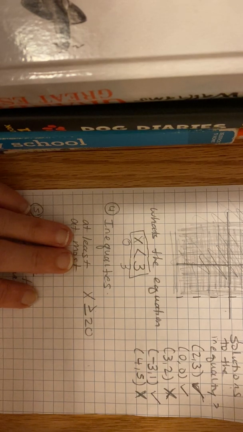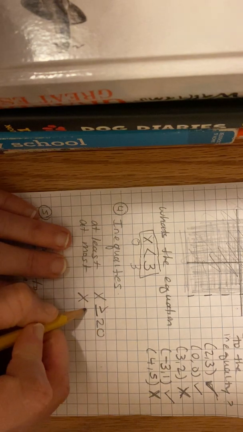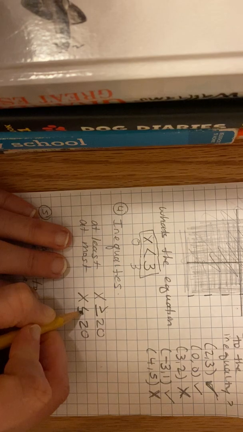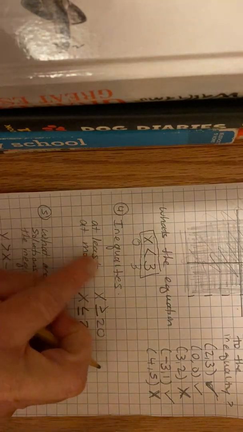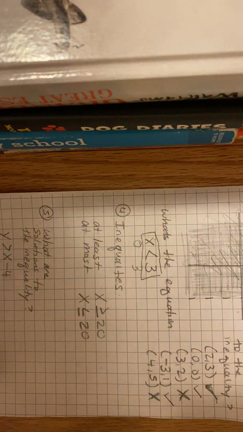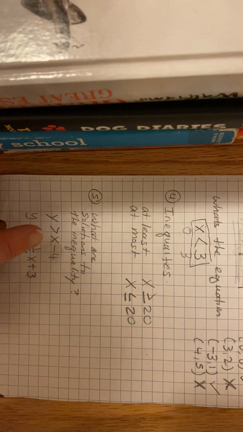So think of a real life situation. If I said, I'm gonna go shopping and I have at most $20, then I know I don't have any more than that. I could have $20, but at most I have 20. I could have less than that. So just really go back and look at those because I always think that gets a little tricky with those two sayings.